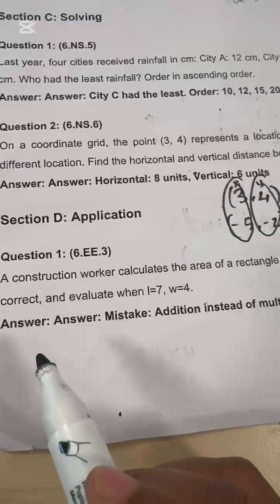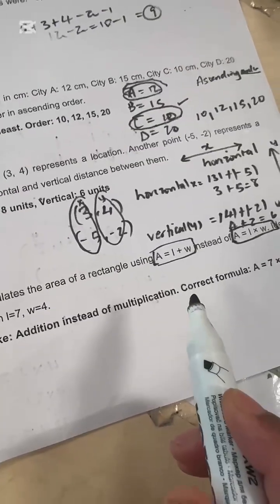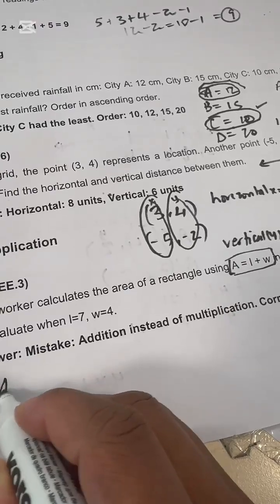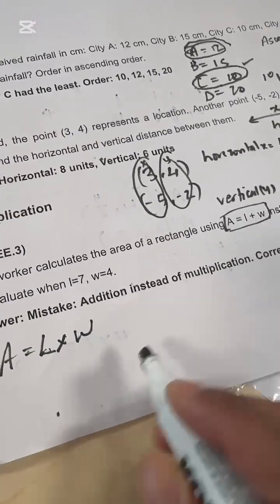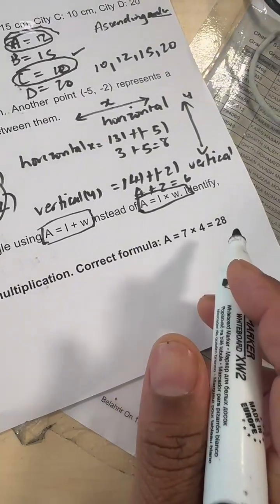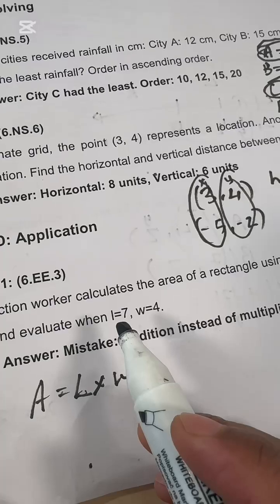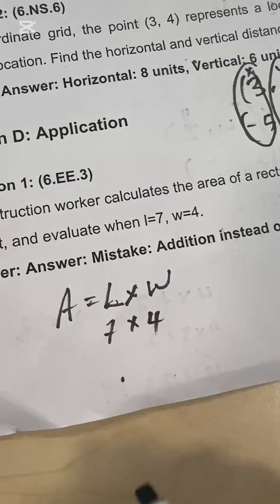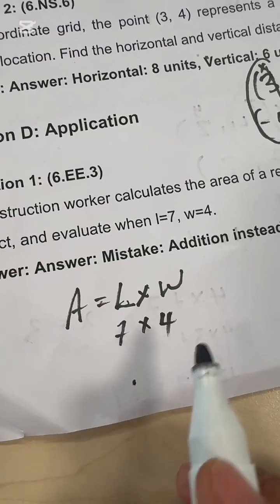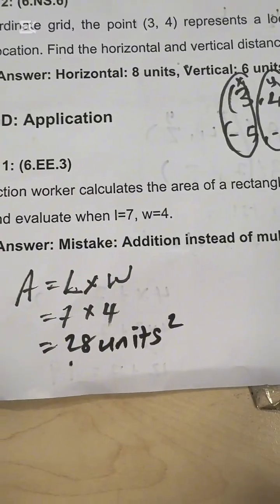So what was his mistake? The mistake, he did addition instead of multiplication. Then you're going to correct it by using this formula. Area, A equals the length times the width. They give here, length is 7 and width is 4, you put them in the formula. And when you put them in this formula, 7 times 4, you'll get 28 unit squares. Unit square or square unit.